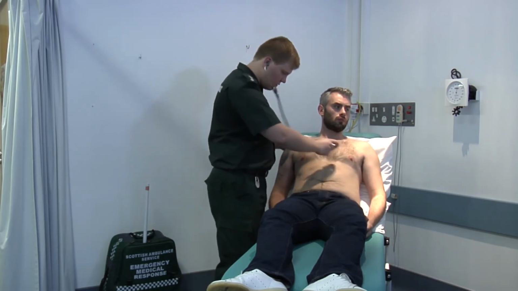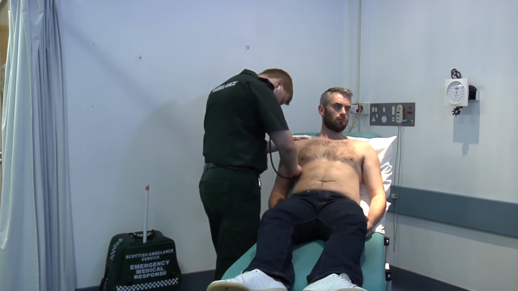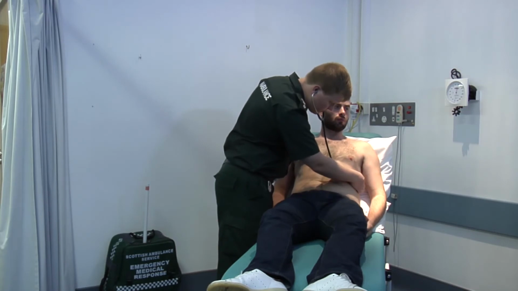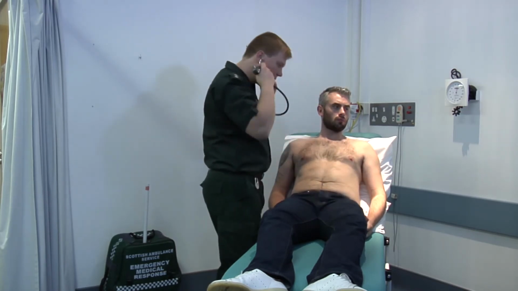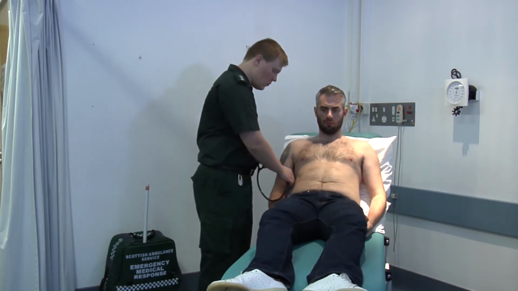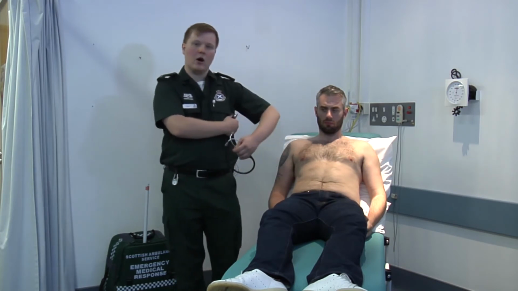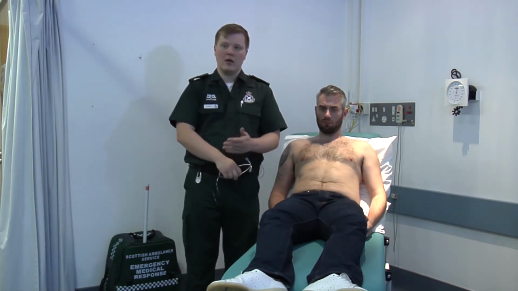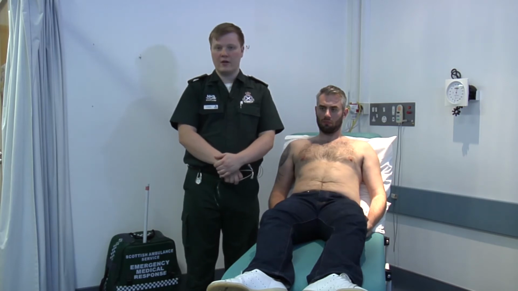And I'll fast forward. Again, making sure that my final points of auscultation on both sides were right round under the arm, so I'm assessing all the lung fields. I'm now going to go on to cardiac auscultation.